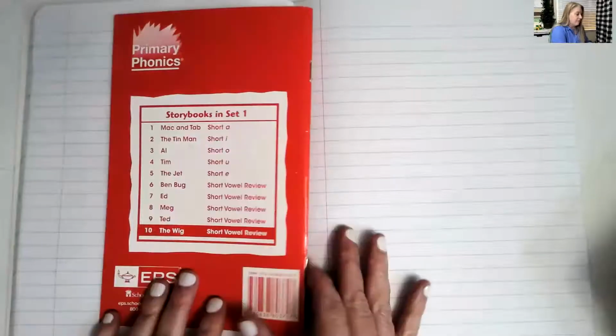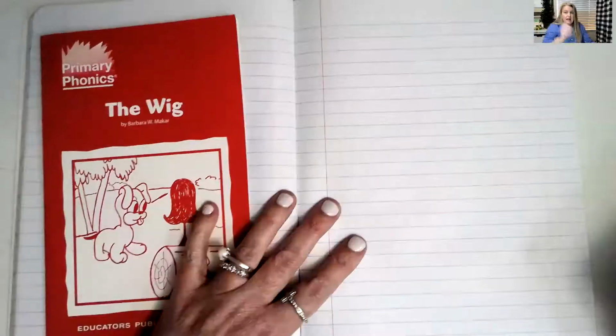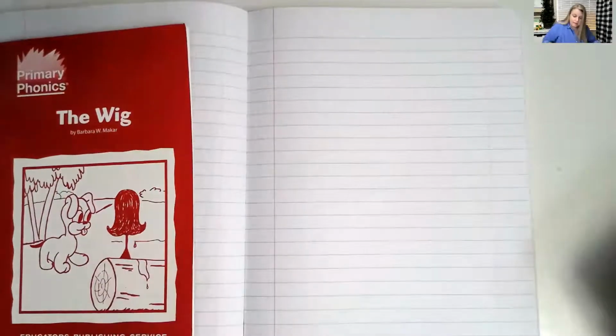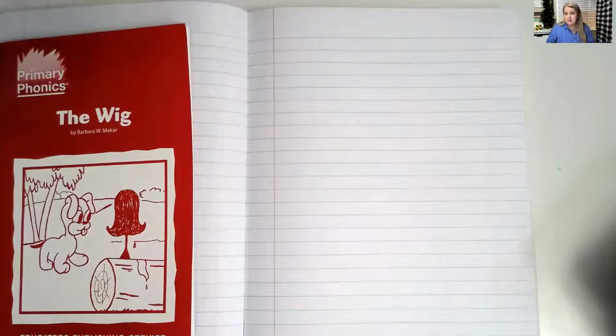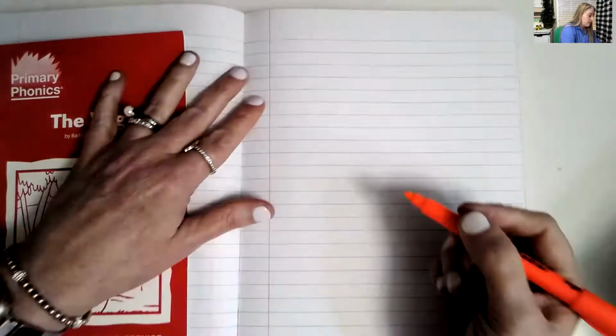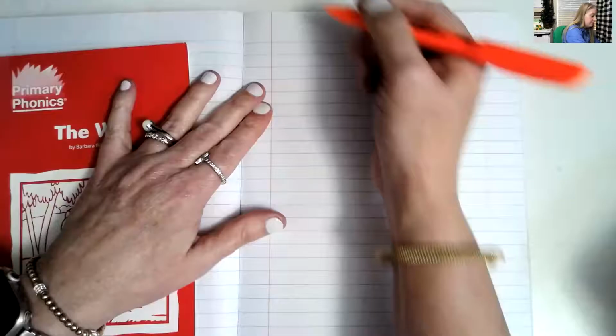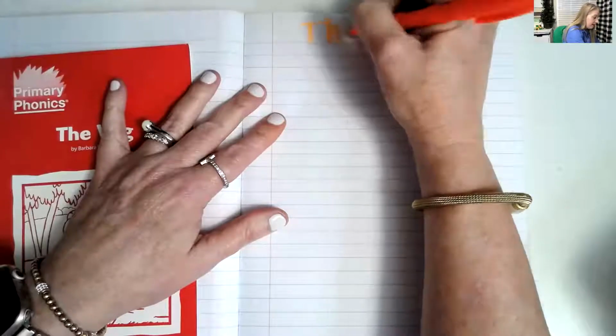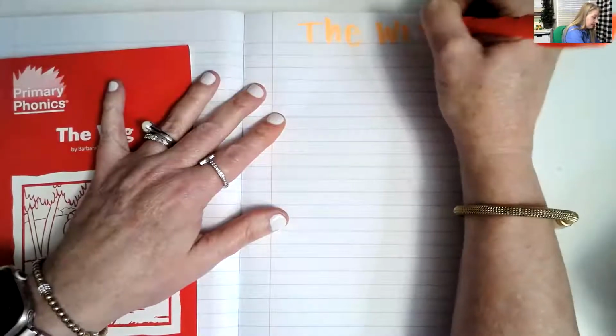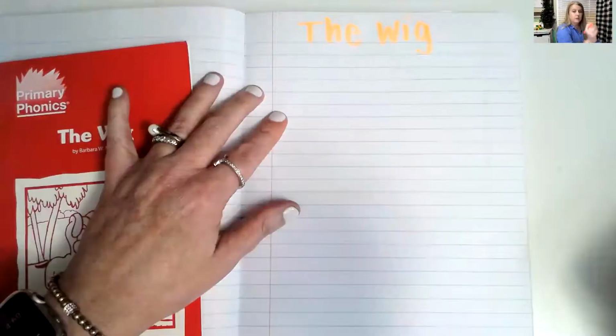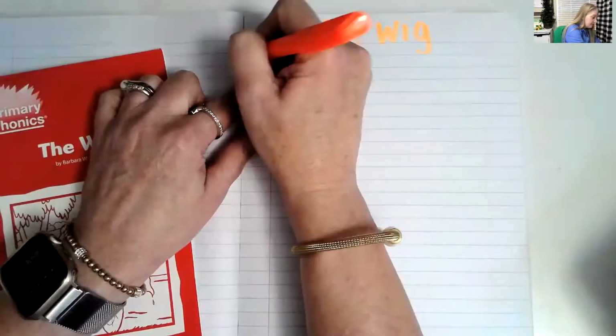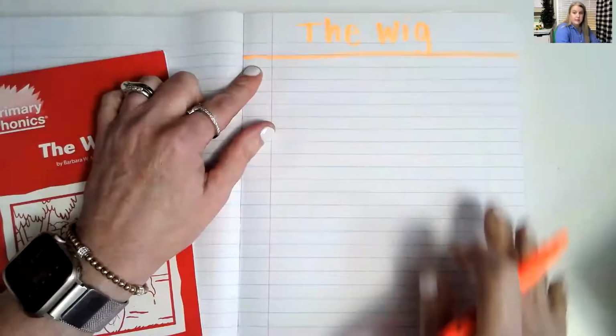So now that we have read The Wig, I have them pull out their notebooks and we talk about what a summary is. And the summary relates to the main idea, and the main idea is what it's mostly about. And then I just ask them what color they want to start writing in. I always let them choose their colors. And so we are going to start in orange today. So let's start with our title. The title is The Wig. And then we're going to go down to the second line and trace that line going all the way across. Okay.